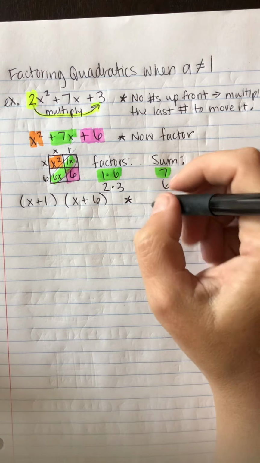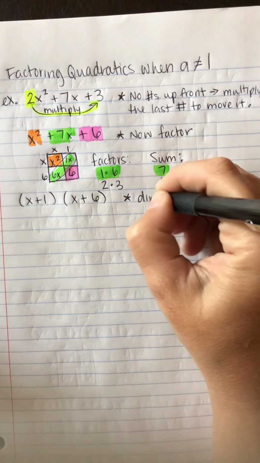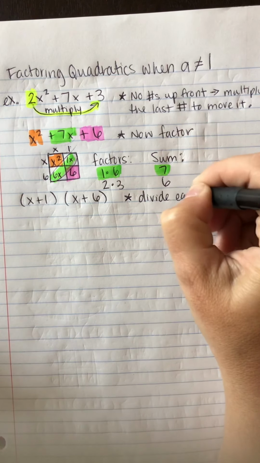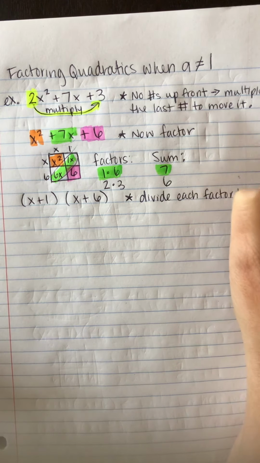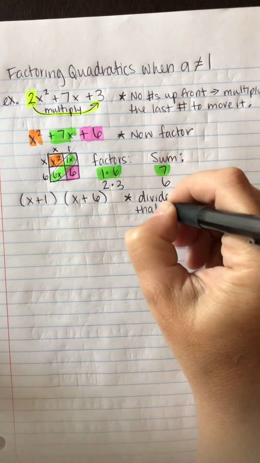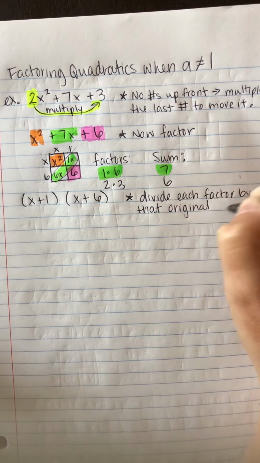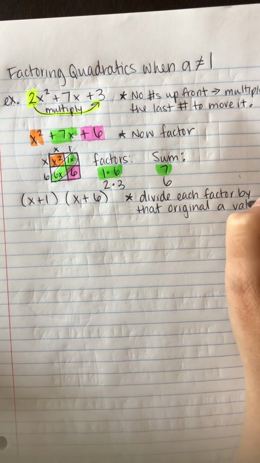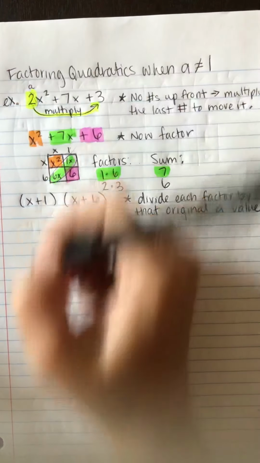So because we multiplied by 2 in the beginning, now we're going to divide each factor by that original a value. So by that original first coefficient up here, this is your a value right there.